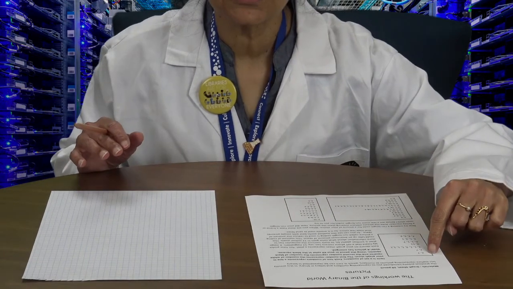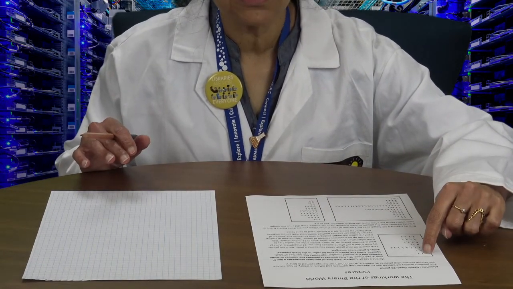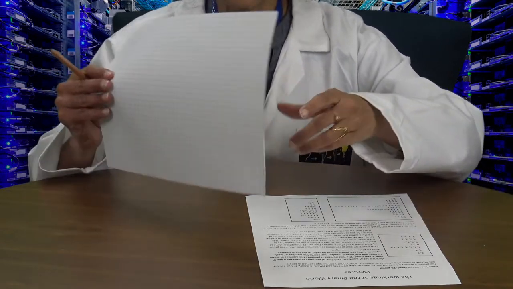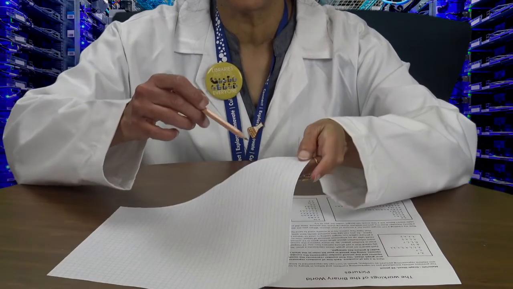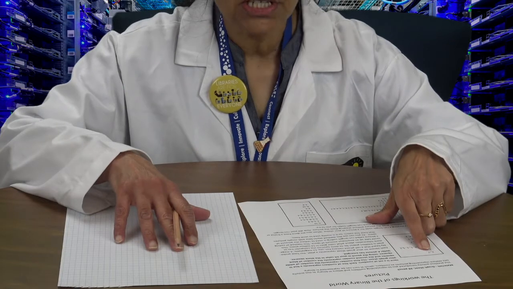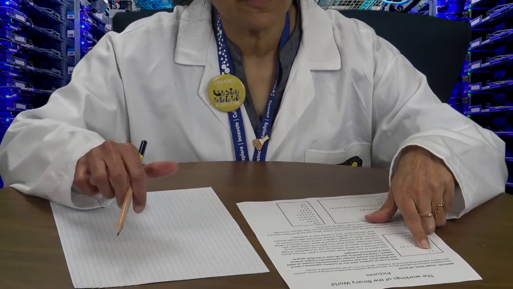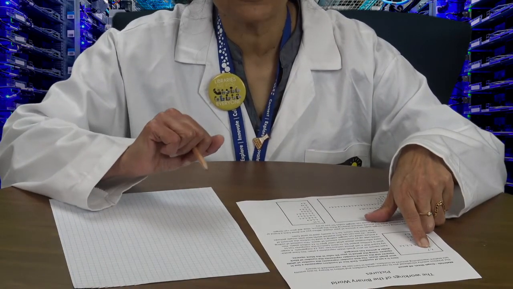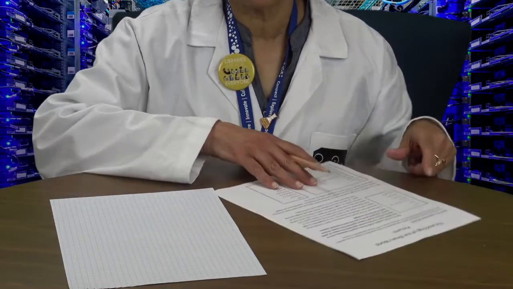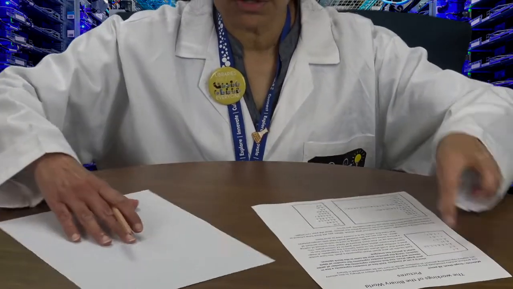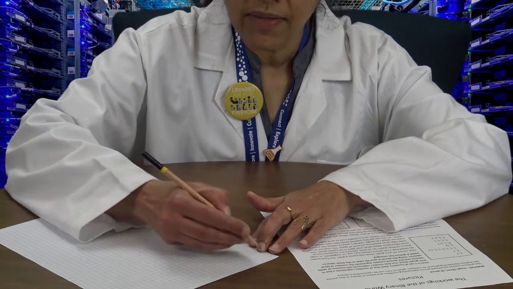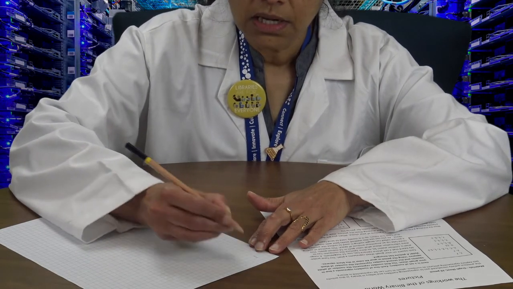For these numbers, the first digit represents the number of white squares on your graph sheet, and the second digit represents the number of black squares in your graph sheet. So the first set of numbers here is 2 and 7. We've got 2 white squares and then 7 black squares. So take your 2B pencil and color in the 7 black squares.